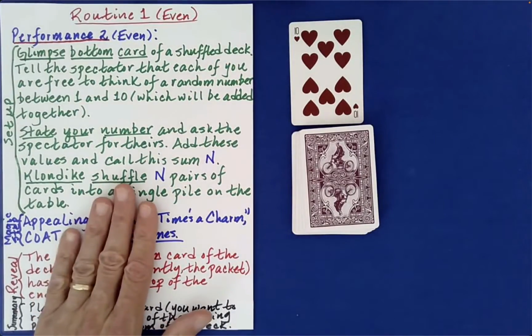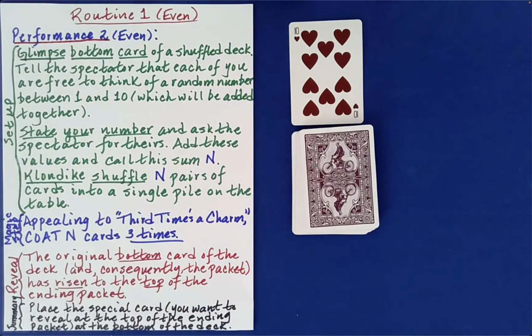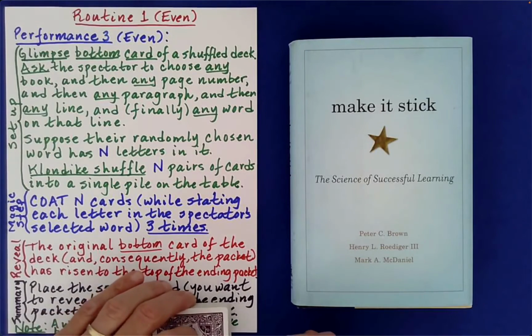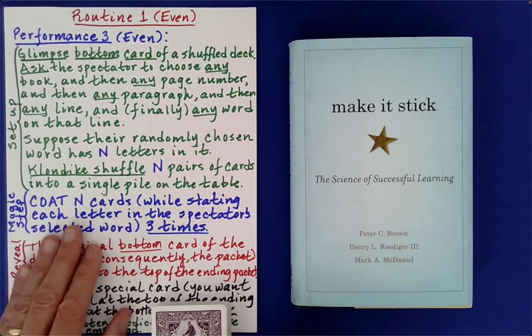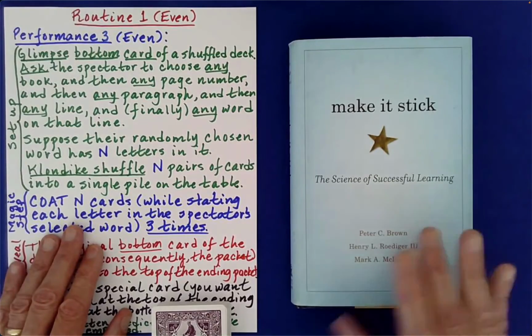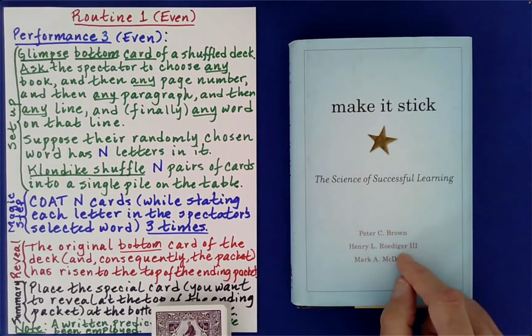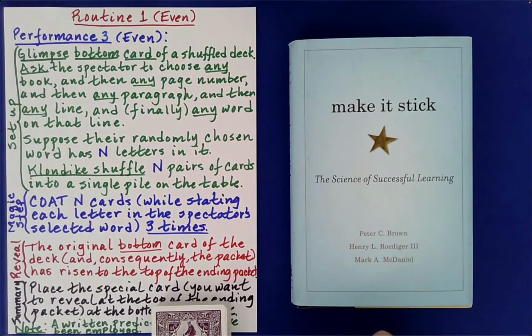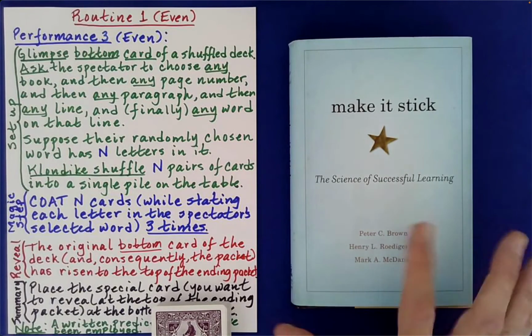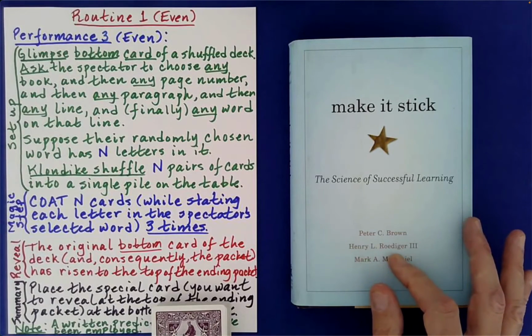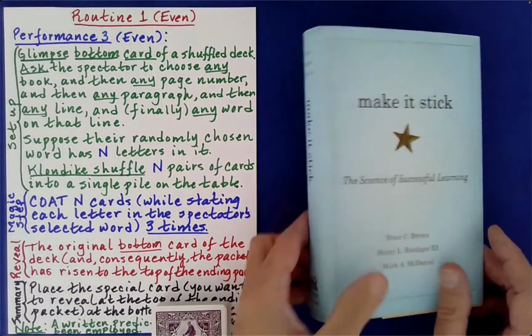So that is performance 2. For the third performance, this is a fun one. It always gets a wonderful reaction. You have the spectator freely choose any book. So if you're in a place where there's a few books that you could choose from, have them randomly choose any book to work with. I happen to have chosen this one, which, by the way, is a very good book if you're interested in education. So you would have them choose any page whatsoever.